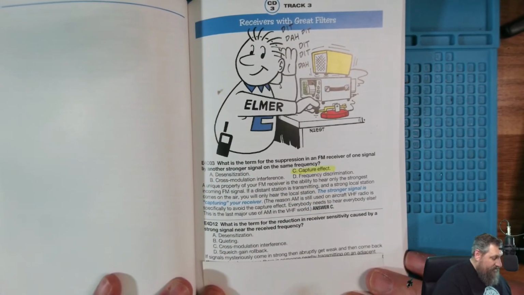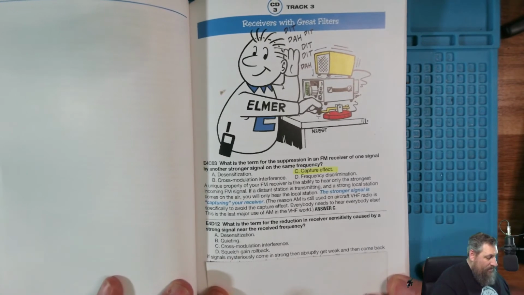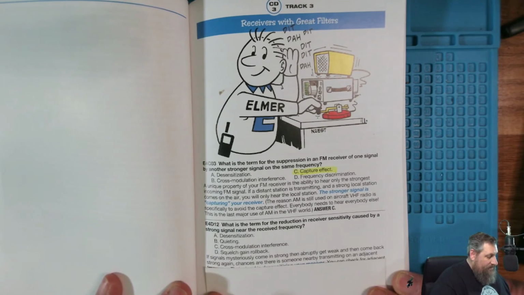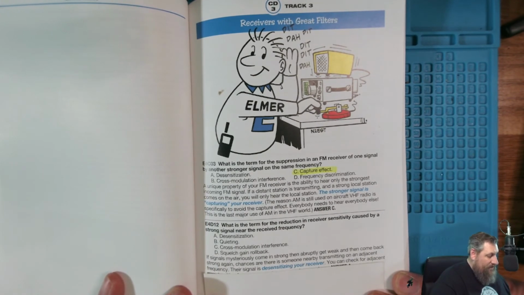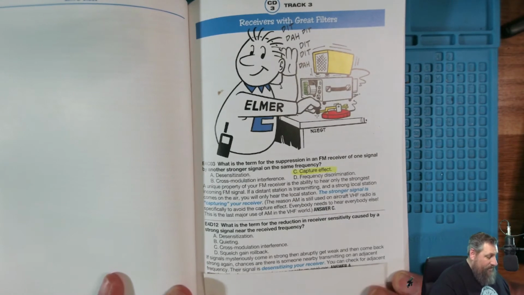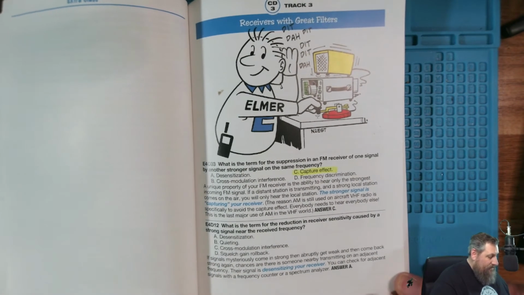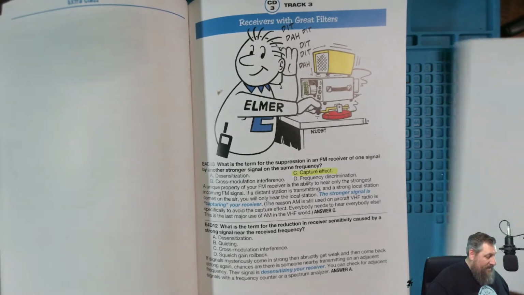If signals mysteriously come in strong, then abruptly get weak, and then come back strong again, chances are there is somebody nearby transmitting on an adjacent frequency. Their signal is desensitizing your receiver. You can check for adjacent signals with a frequency counter or a spectrum analyzer. So the correct answer is A.